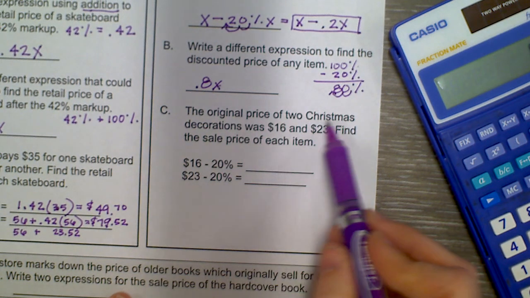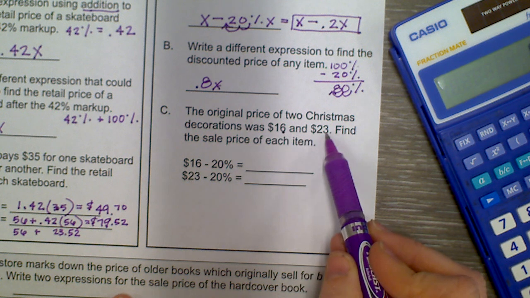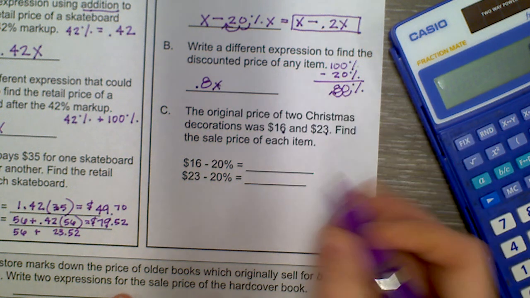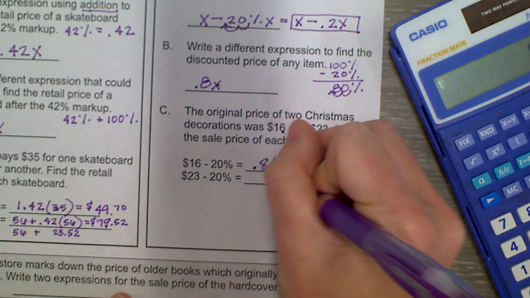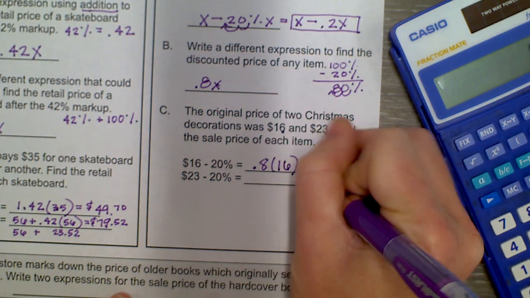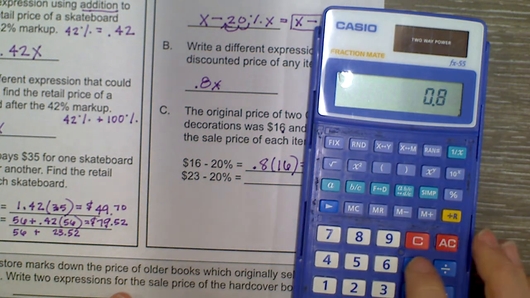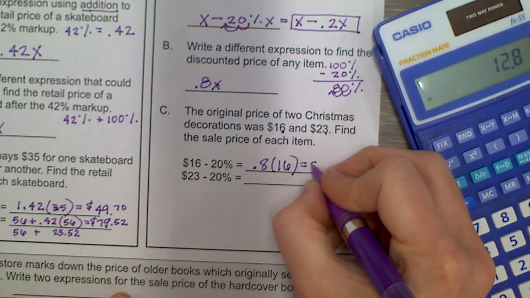So if the original price of 2 Christmas decorations was $16 and $23, you'll find the sale price of each. I'm going to use this example. So I'm going to take my 8/10 and plug in the $16. That was the original cost. 80% of 16 is $12.80.